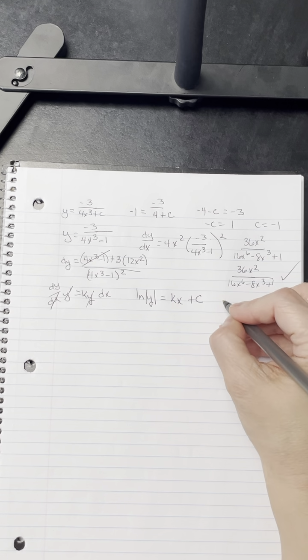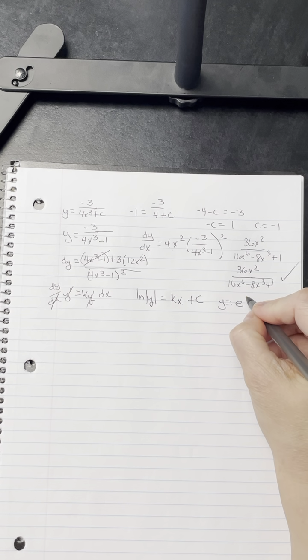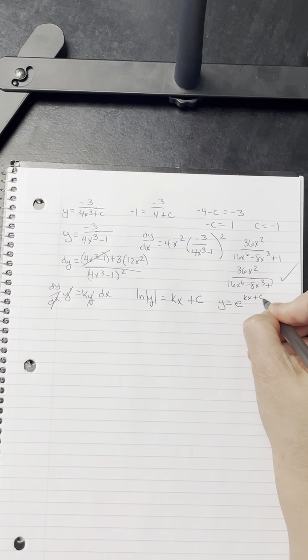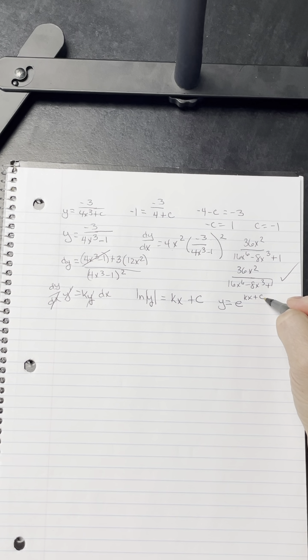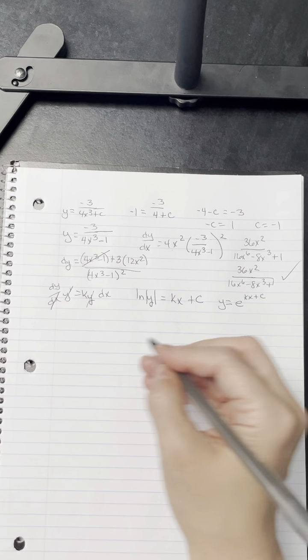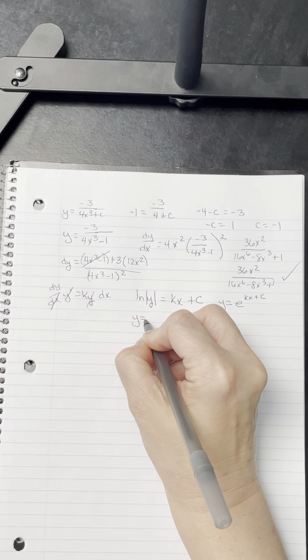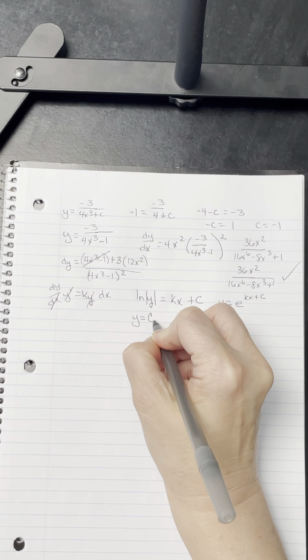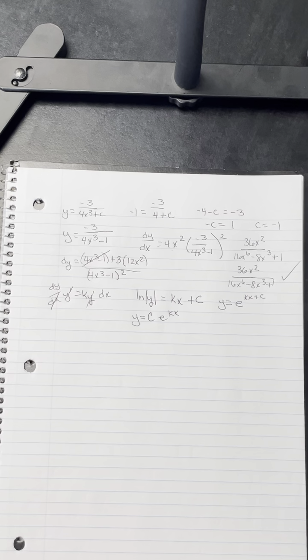So that would give me y equals e to the kx plus c. And e to the c is considered a constant, so we're getting y equals a constant with the e to the kx still there in that format.